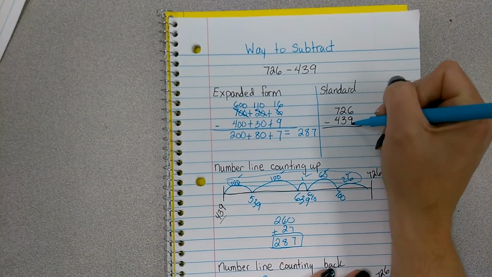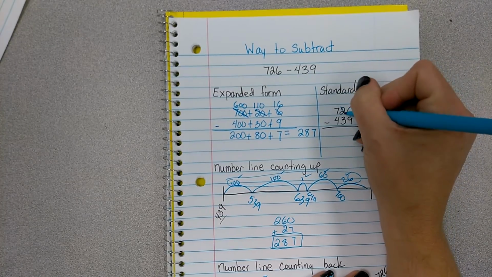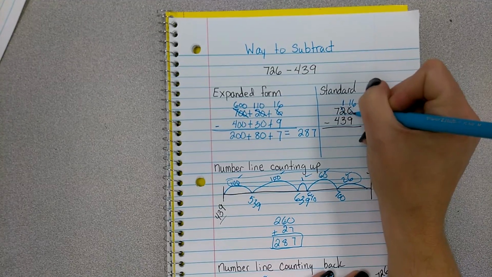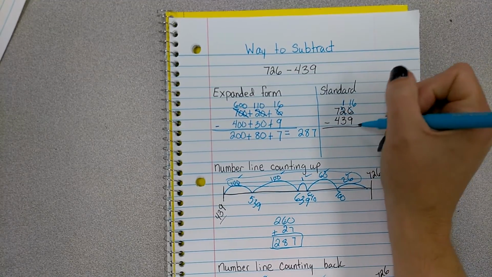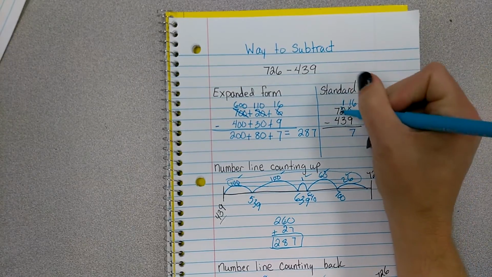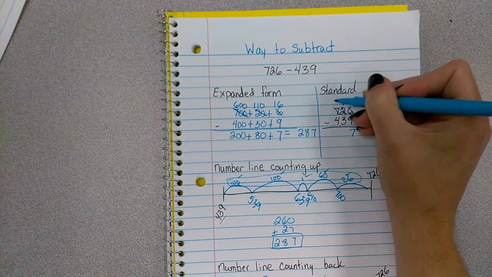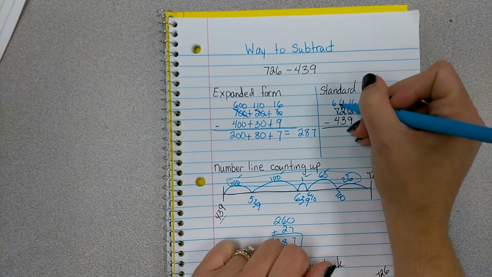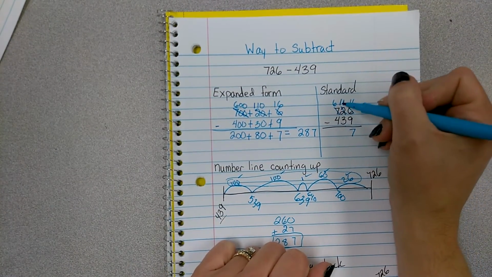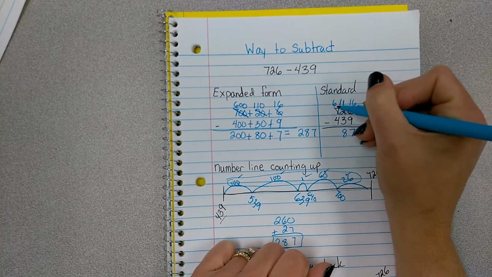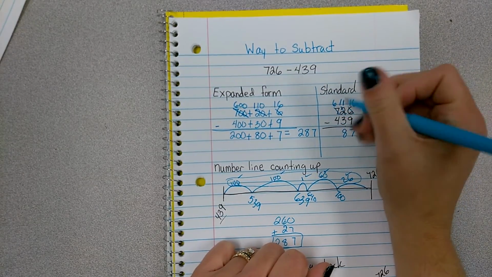So 6 minus 9, I cannot do. I need to borrow a 10. I have 1 left over, and that makes 16. Let's see, 16 minus 9 is 7. 1 minus 3 I cannot do, so I need to borrow here. That makes 600. And then I add 10 over here. So 11 minus 3 is 8. And then 6 minus 4 is 2.